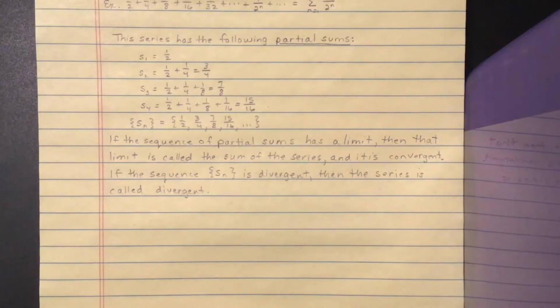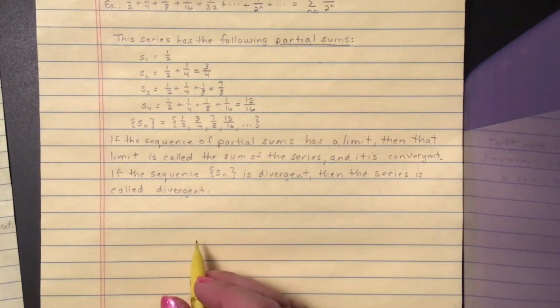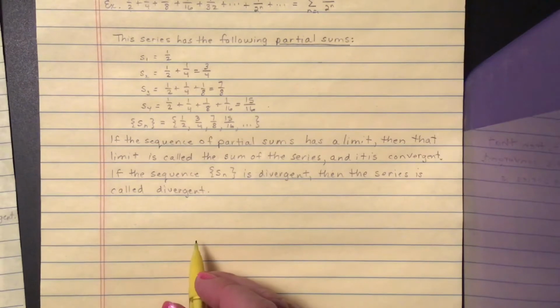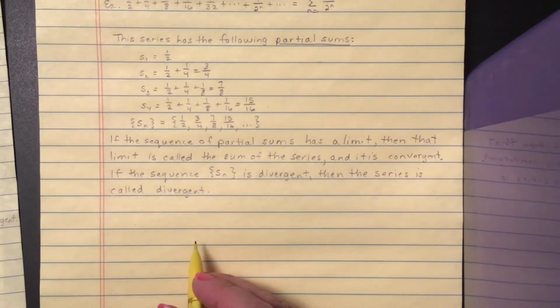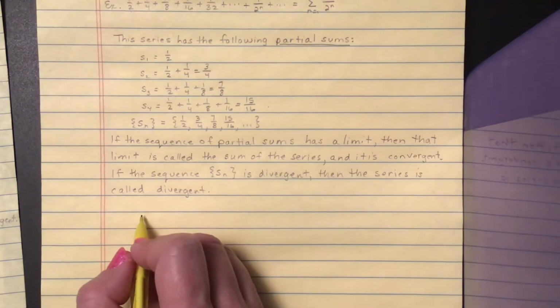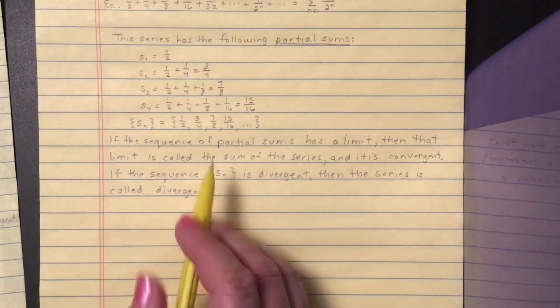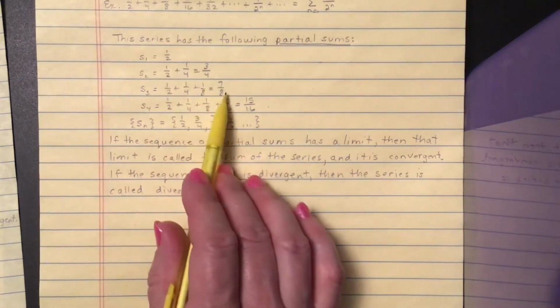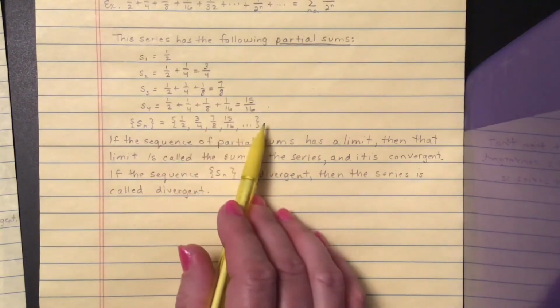An interesting approach to examining this particular sequence of partial sums would be to notice that each sum that we found was getting closer and closer to 1.